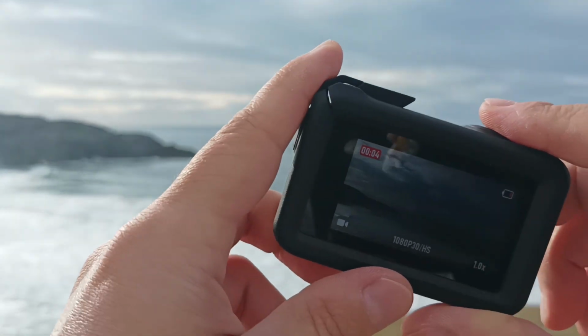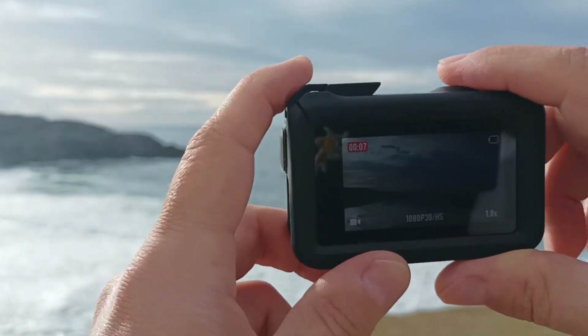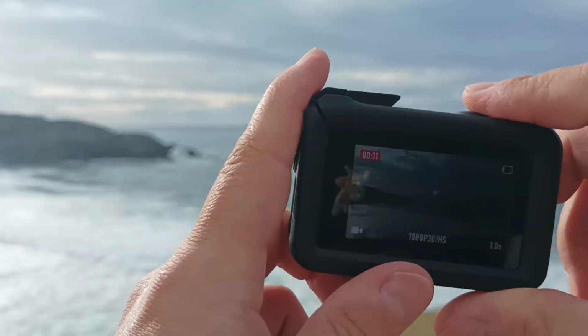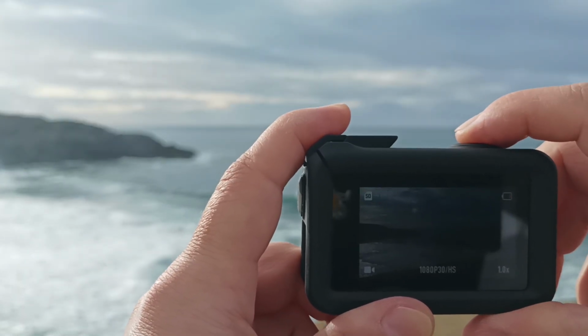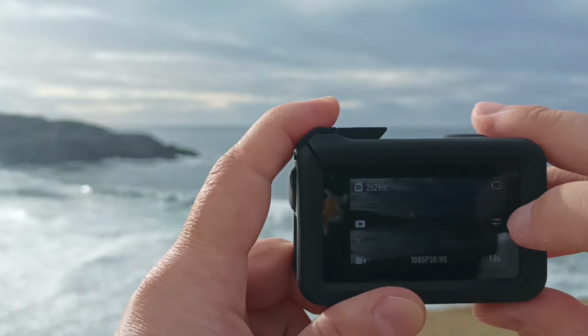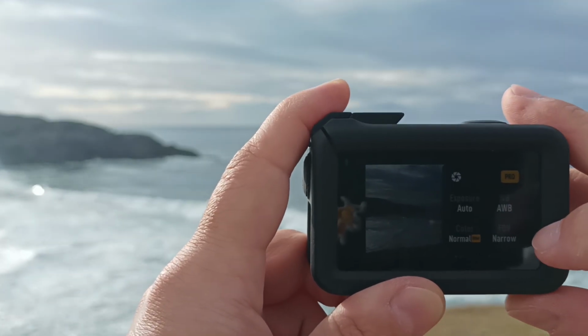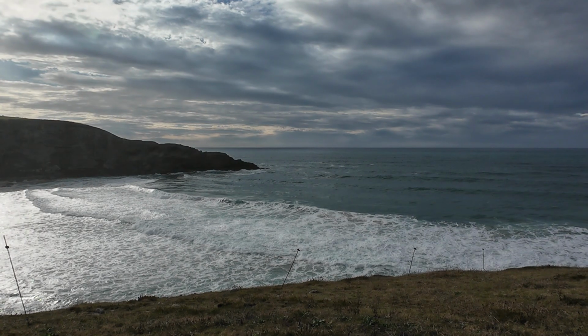Now I'm moving it in the horizon balanced setting, and you see the image on the camera is not moving. Let's check at which setting it was recorded. It says narrow.